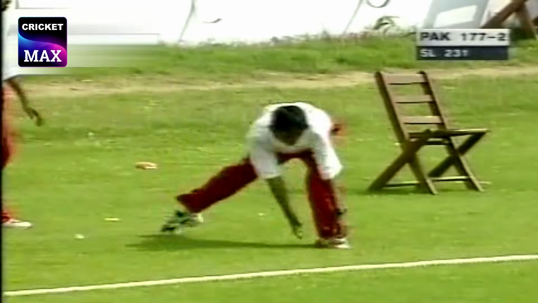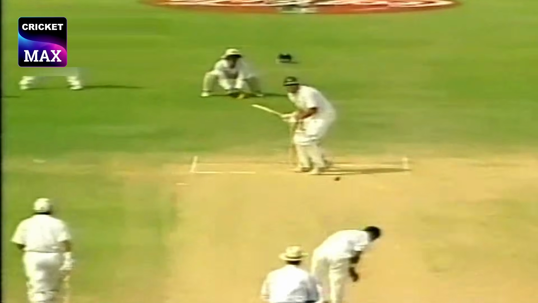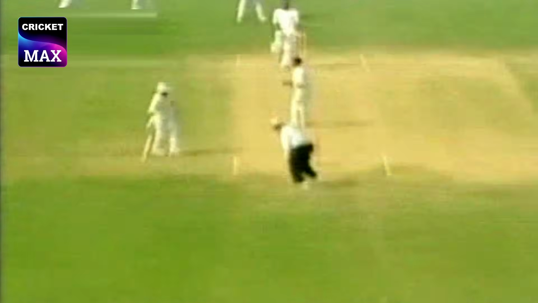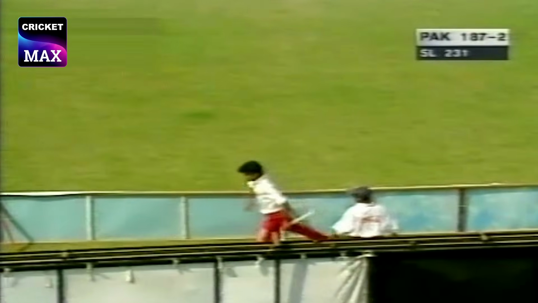Oh, that's a bad ball. Short outside off stump, and that one smashed away square for 4. Well, you really can't bowl outside off stump short to Ijaz. Hit straight back. That'll go all the way. That was powerfully struck by Inzamam.